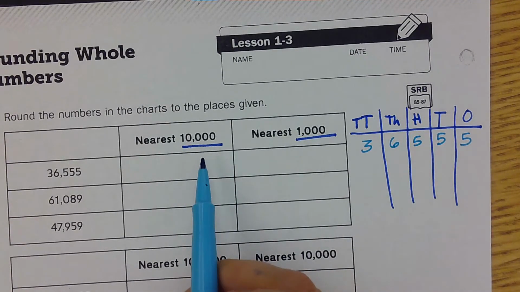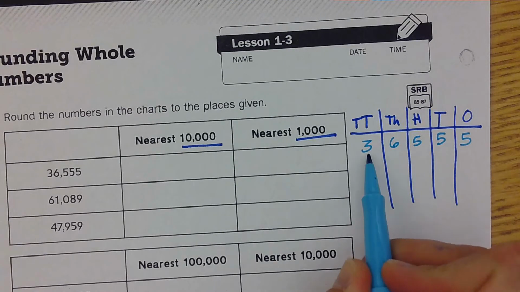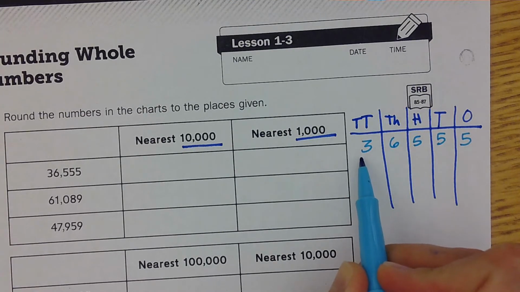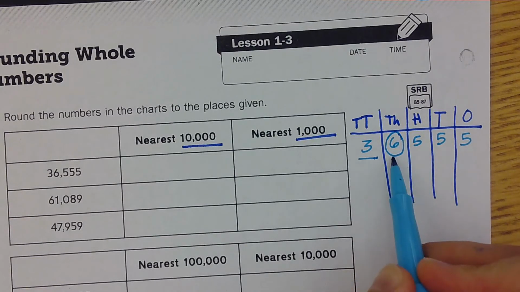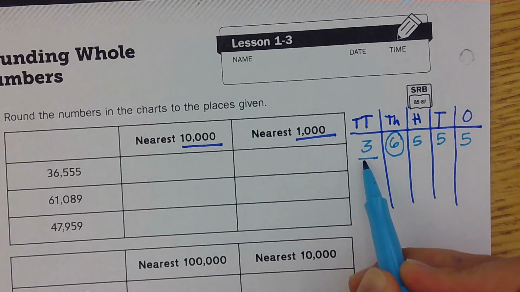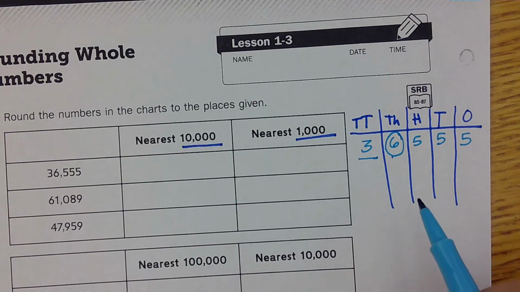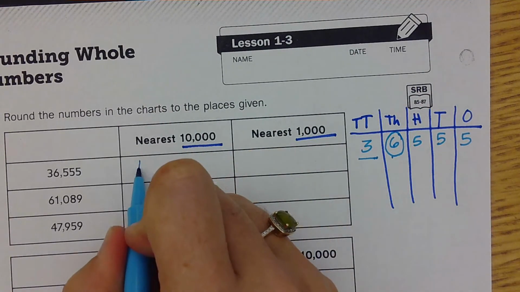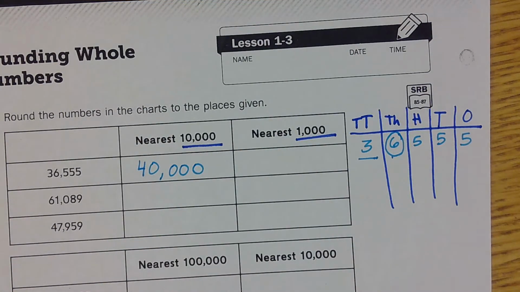Okay, so first off, they want us to round to the nearest 10,000. And here's my 10,000 right here, is the 3. So then I need to look. We've got a 6. Is the 6 going to give it a score, or is it going to let it rest? And if you remember, 5 or more, give it a score. 4 or less, let it rest. This is greater than 5, so it's going to round up. I'm going to round it to 40,000.